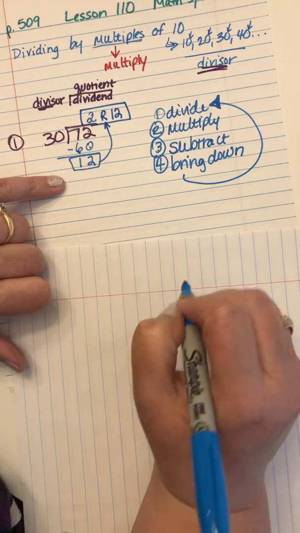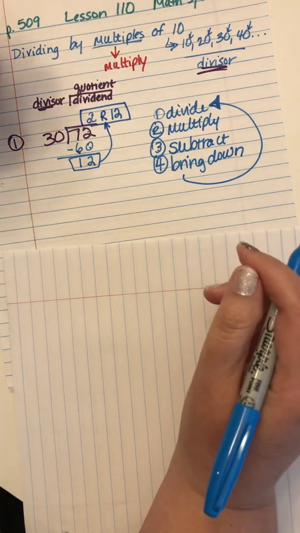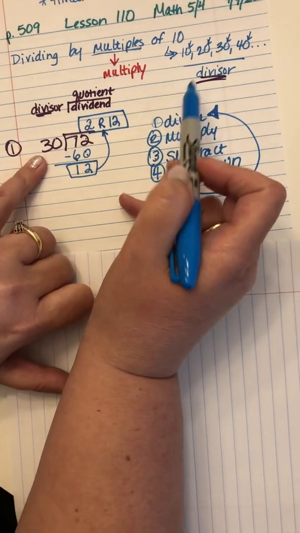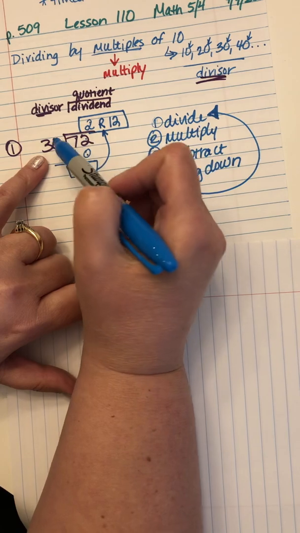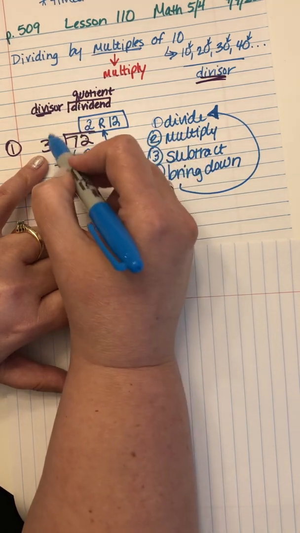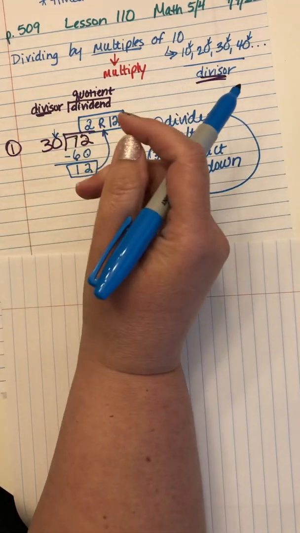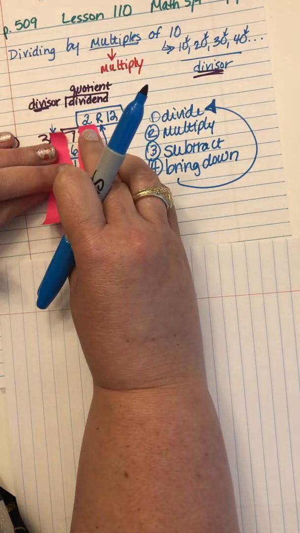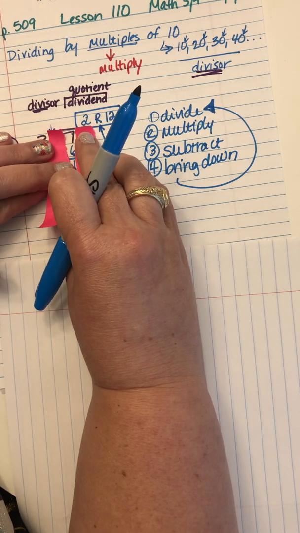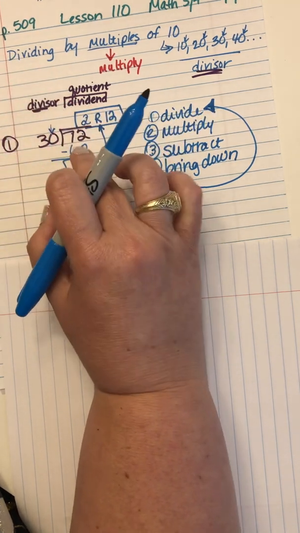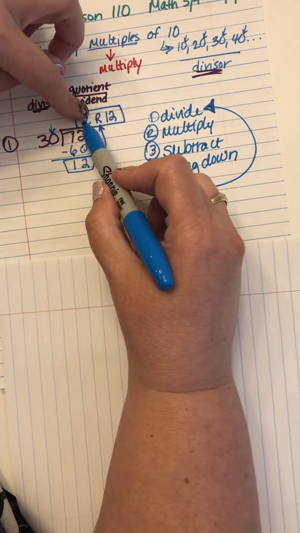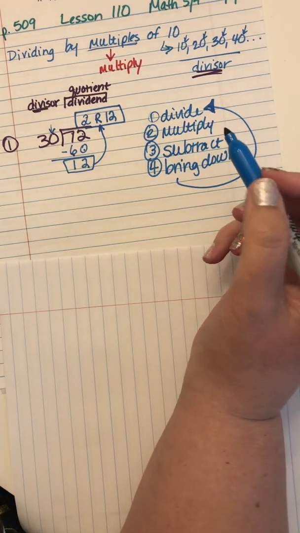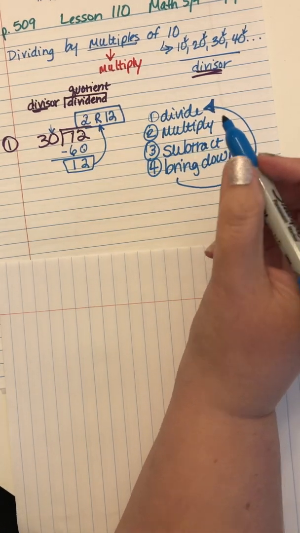Okay? So the only thing that is different here is because our divisors are multiples of 10. Another way of saying it is because our divisors end in 0, we can cover those up to help us determine how to start. Okay? But then as soon as we get started, we have to take it off and make sure that we write our quotient over the full number. Okay? Let's look at some other examples of that.